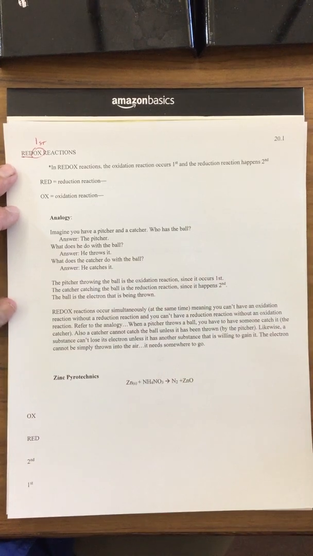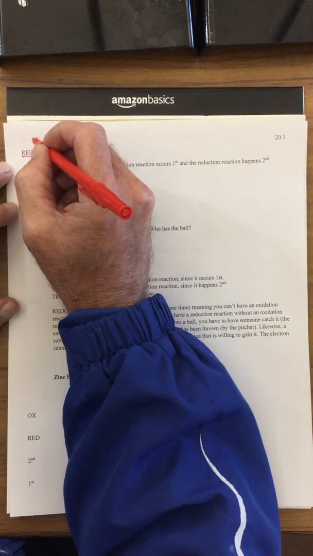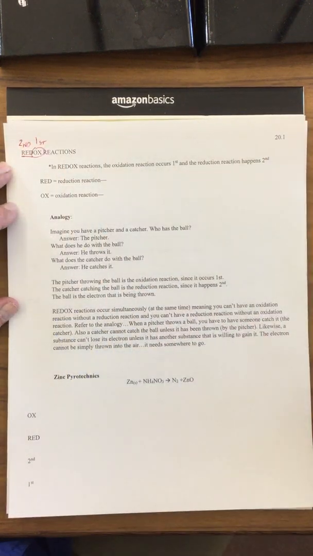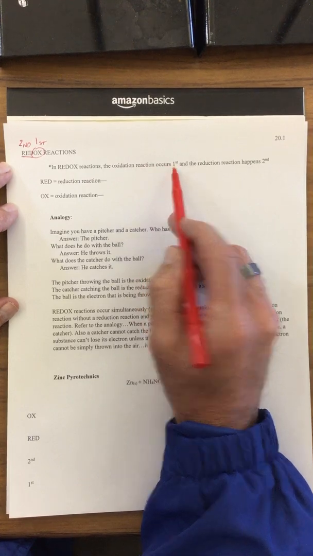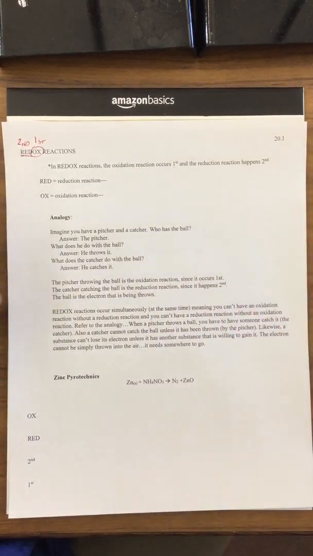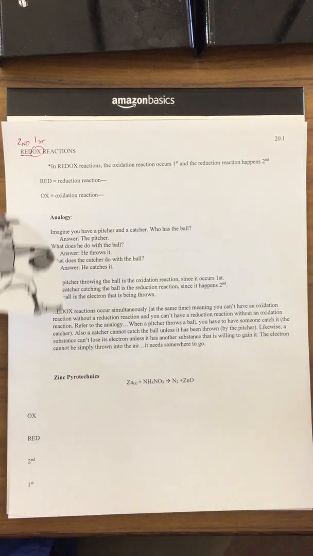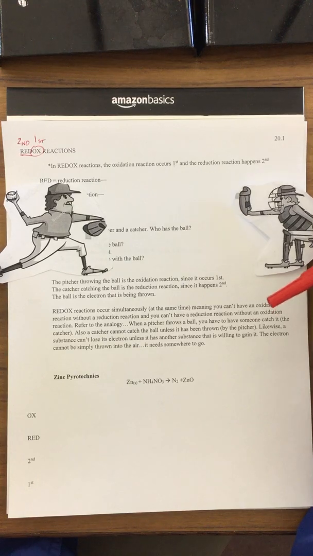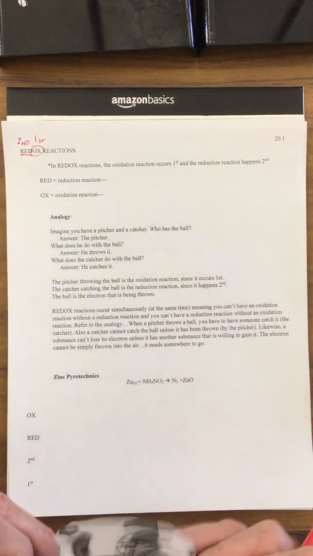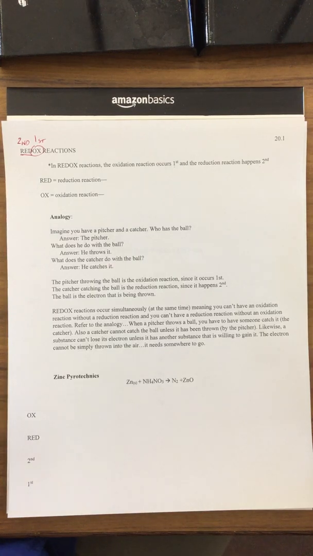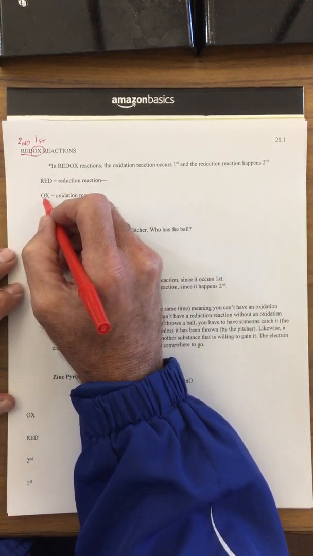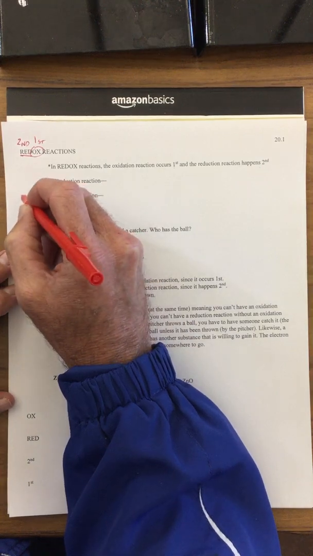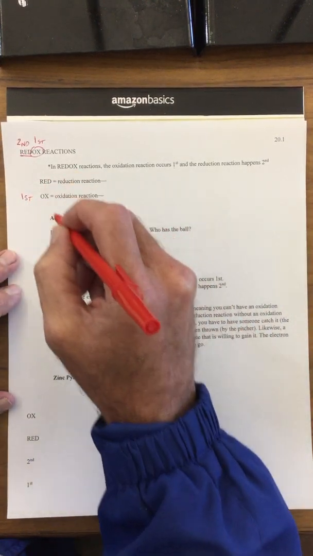However, it's not called an ox-red reaction. It's called a redox reaction. That's just the name it's developed over time. So the second part is going to be the reduction. So the oxidation takes place first, and the reduction takes place second. So it's sort of like the pitcher and the catcher, okay? The pitcher is throwing the ball first, and the catcher is going to be catching it second, okay? So again, down below here we have the reduction, we have the oxidation reaction, and again, the oxidation takes place first, and the reduction reaction takes place second.